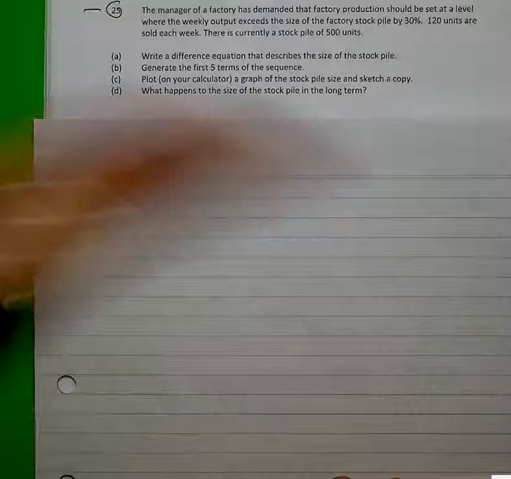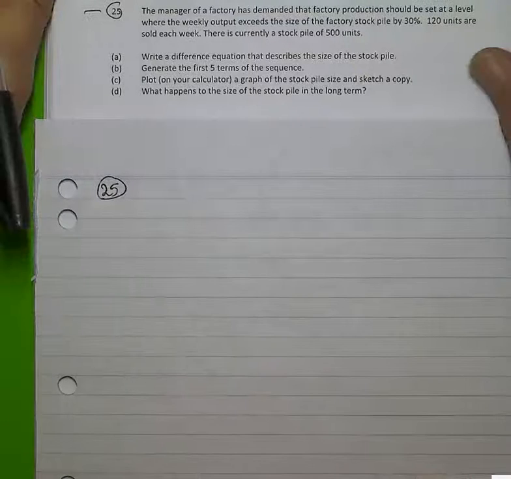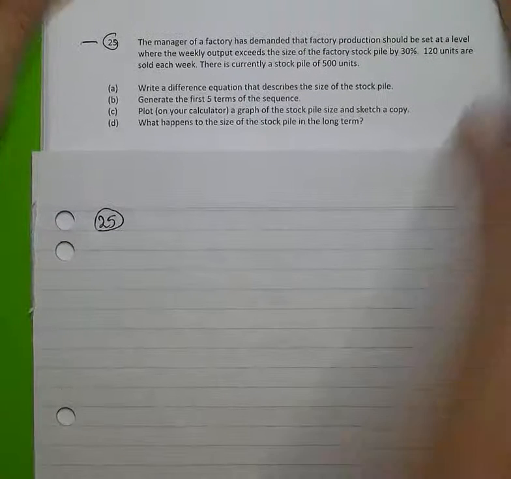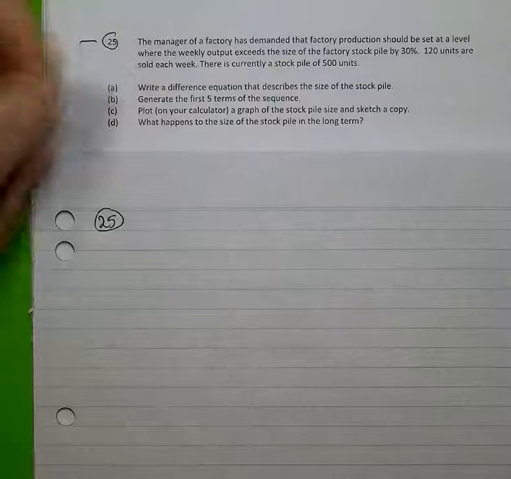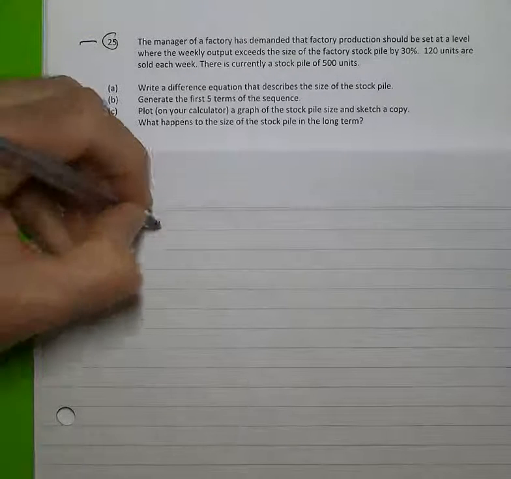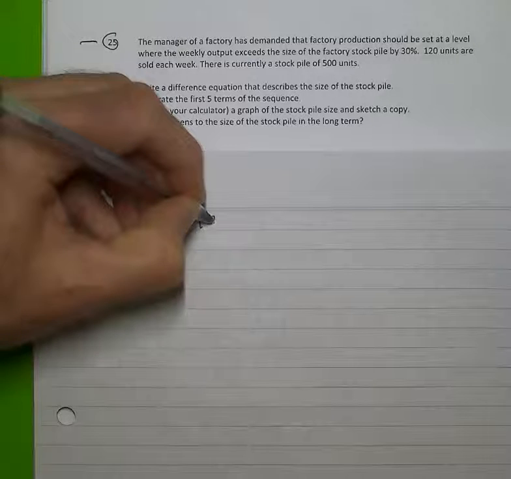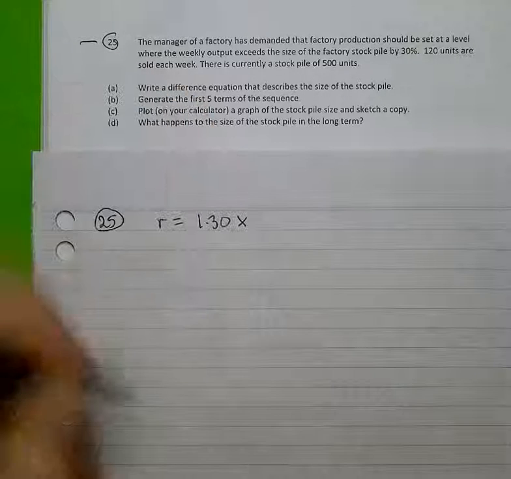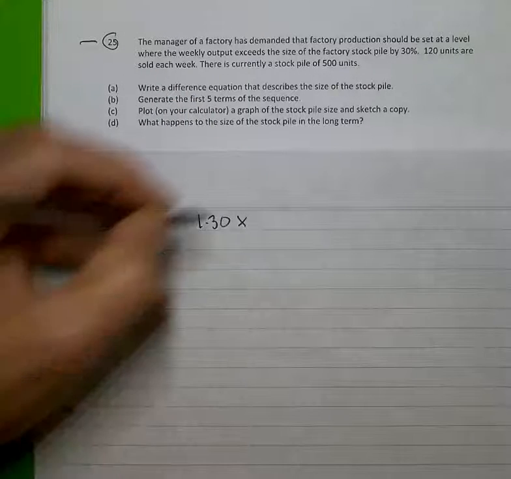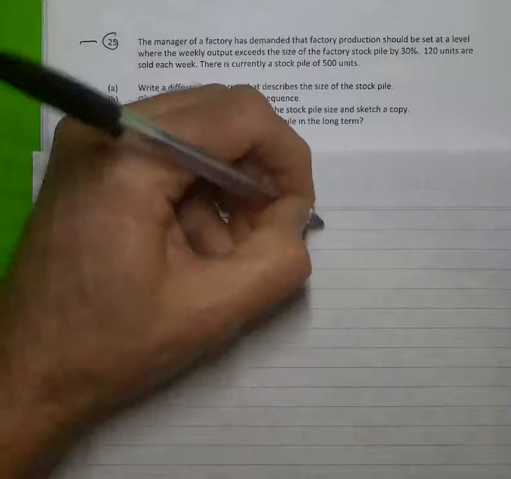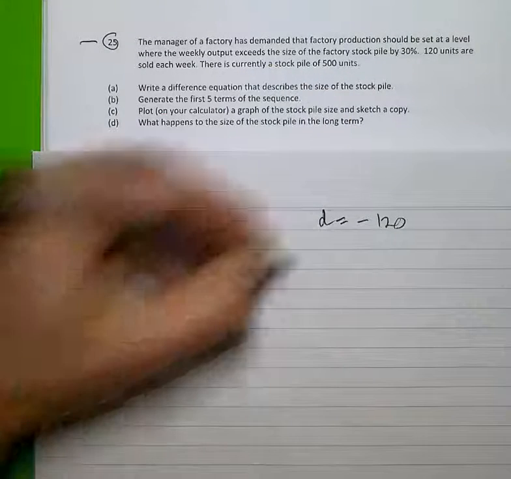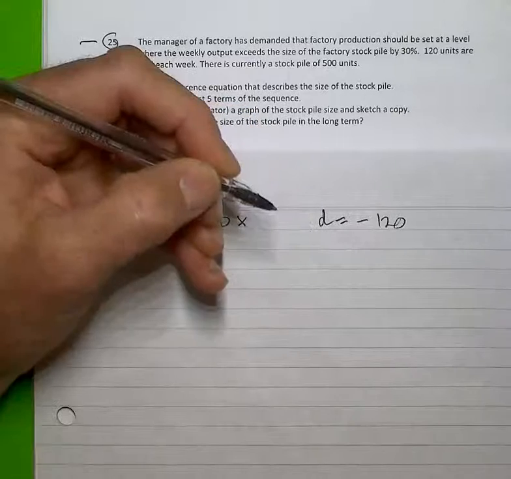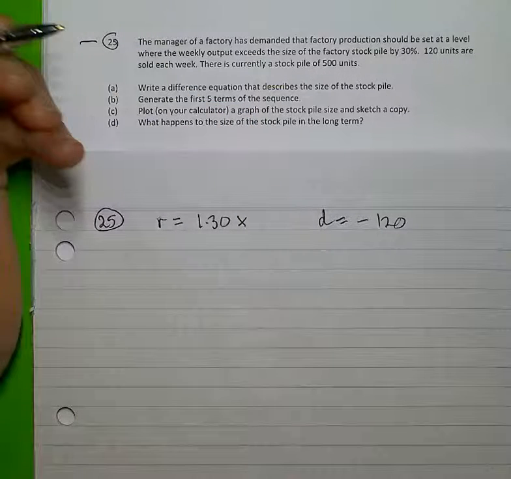So question 25 is the first modelling scenario that we're looking at. One little point to watch is that when something increases by 30%, it means it's got a common ratio or a multiplier of 1.30 times. They're sold 120, so mine is 120, and initially there's a stockpile of 500 units.